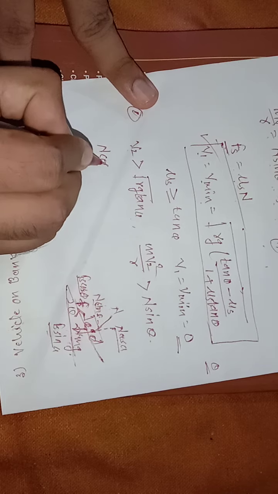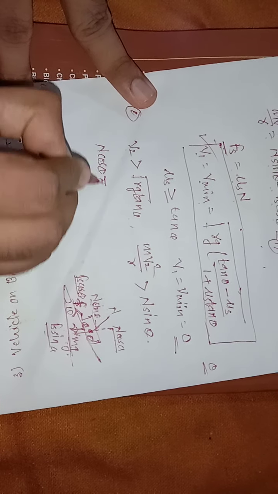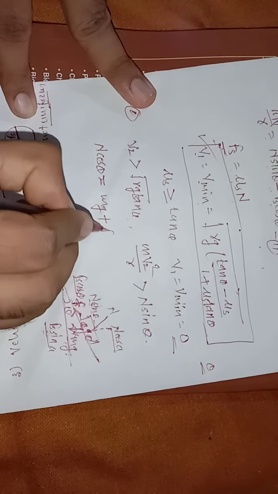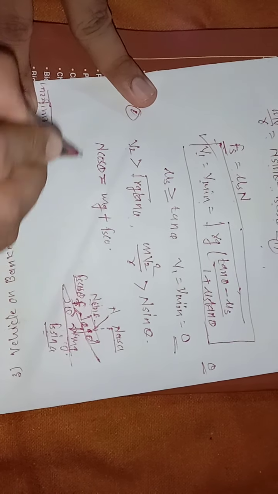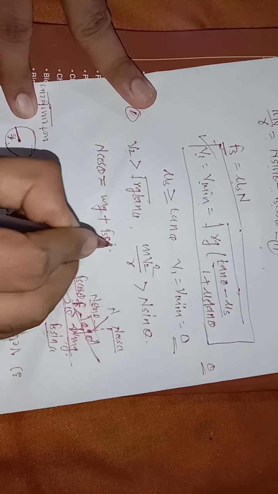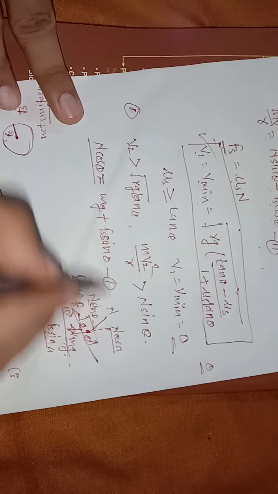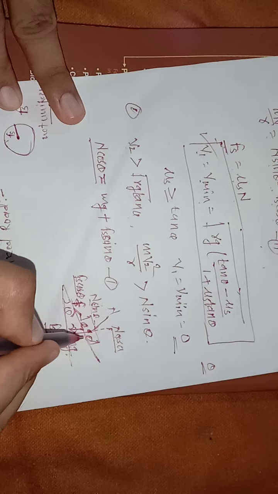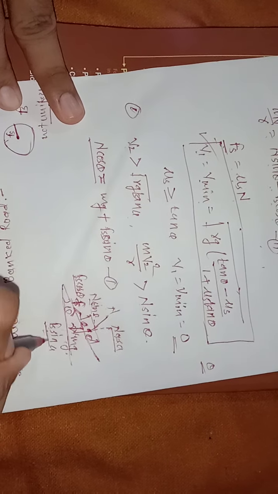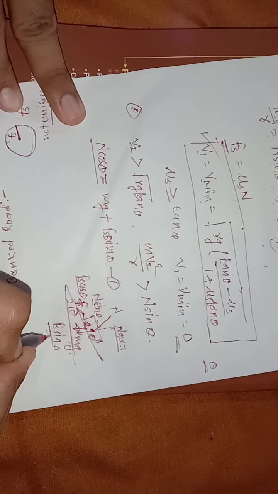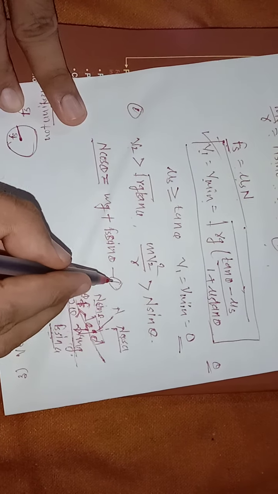n cos theta is equal to mg plus Fs sin theta, equation number 1. N cos theta is in the direction that balances the weight, and Fs sin theta is also in downward direction. Therefore n cos theta equals mg plus Fs sin theta. This is equation number first.